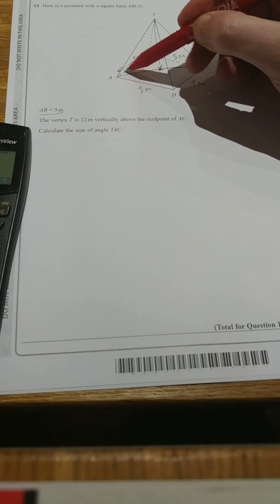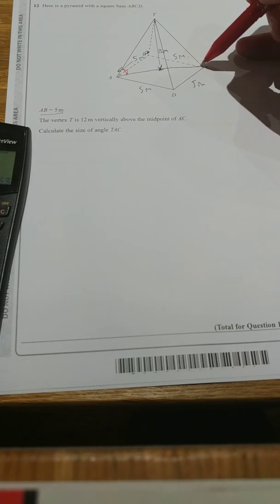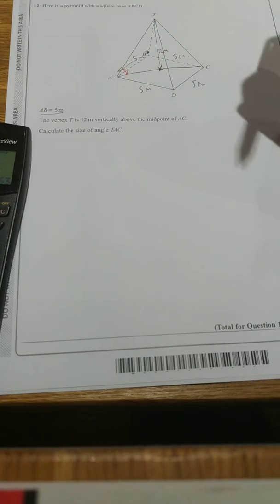So AC comes through like that, and the middle of it, midpoint means middle, is 12 meters above. Calculate the size of TAC. So we've got T, then we've got A, and C. So it's that one there.